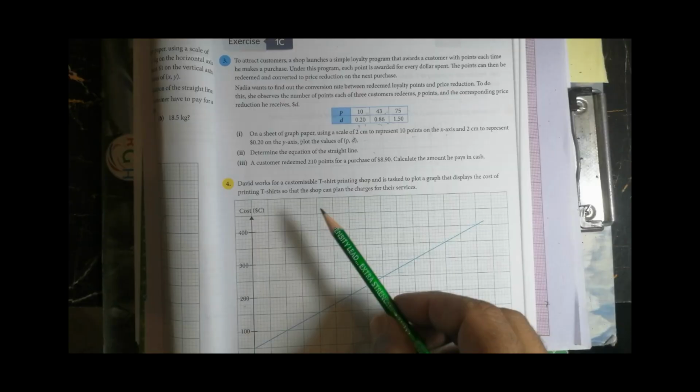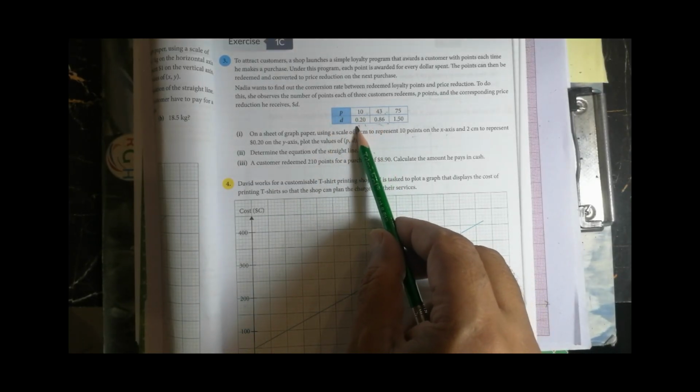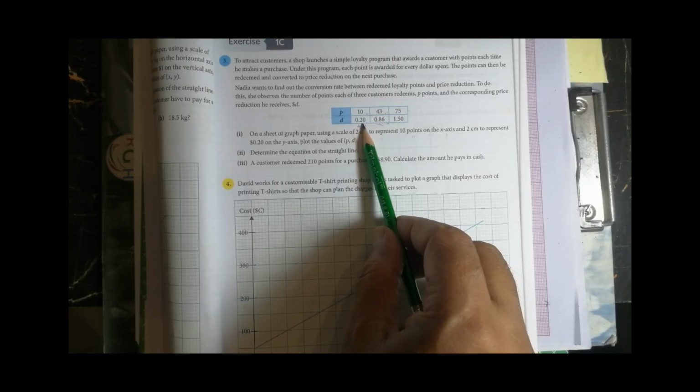Nadia wants to find out the conversion rate between redeemed loyalty points and price reduction. To do this, she observes the number of points P each of three customers redeem and the corresponding price reduction D. One customer has 10 points and is given a reduction of $0.20.